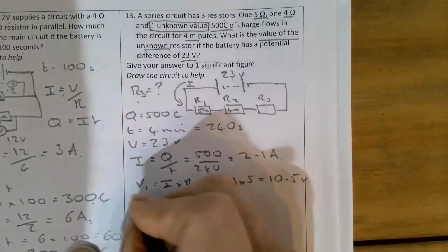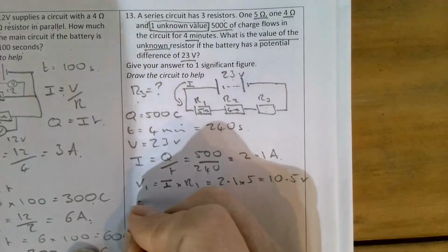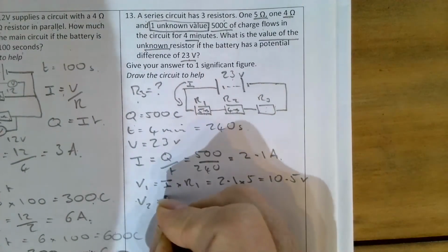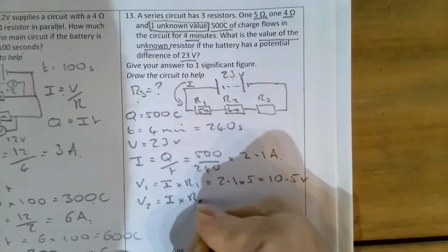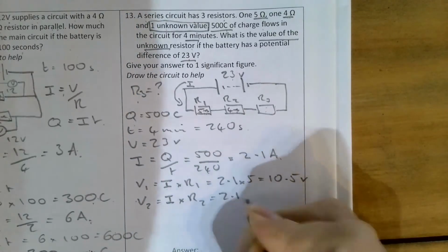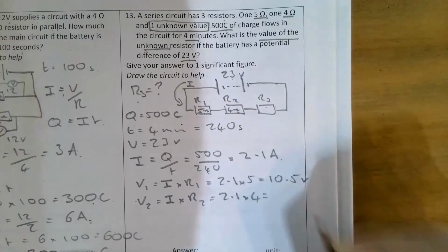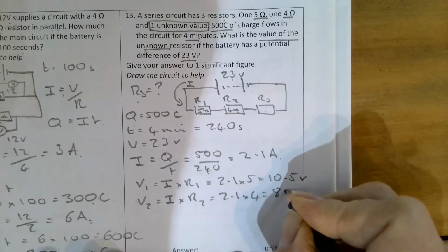Now the voltage across R2, I'll call that V2, is the current times R2, so that's going to be 2.1 times 4, which is going to be 8.4.